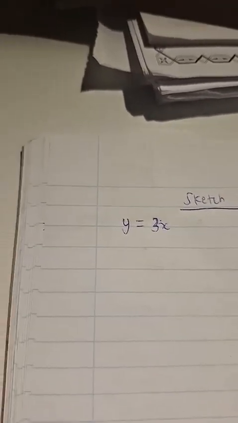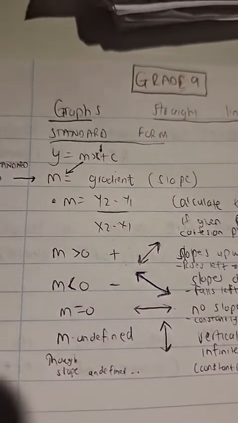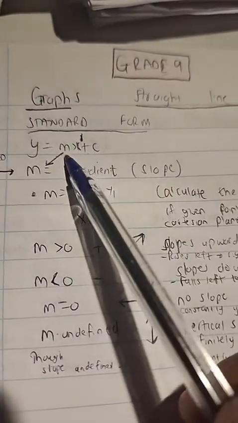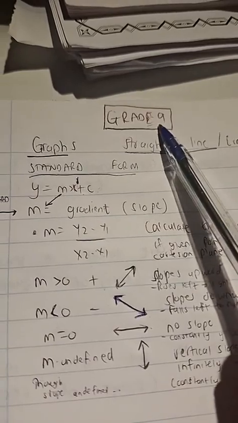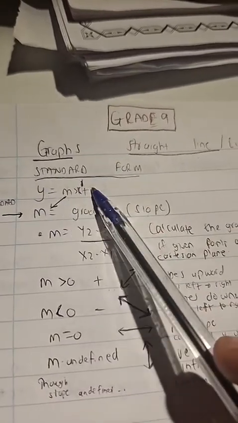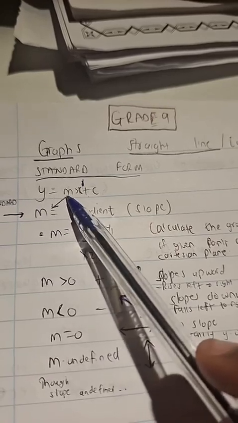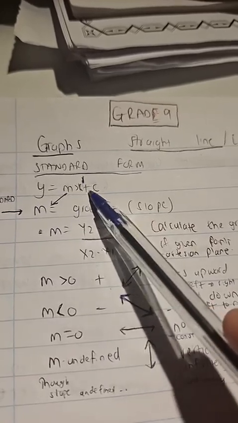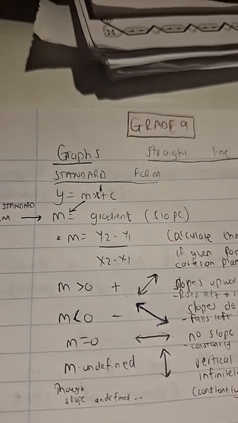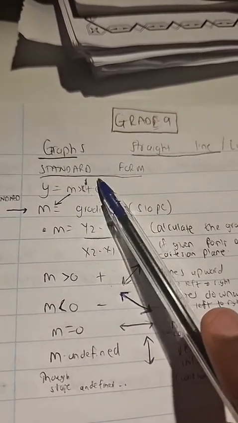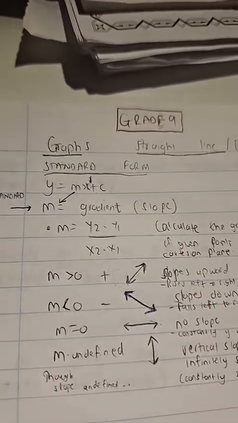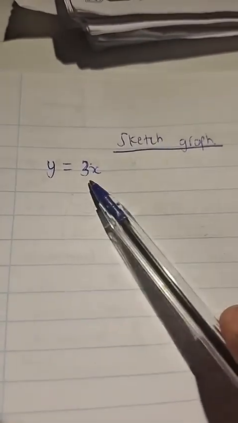What type of function is this? Well, our standard form is saying that y is equal to mx plus c is a straight line. If the equation is in this form, then this is our standard form for a straight line or linear function. So this is in this form.